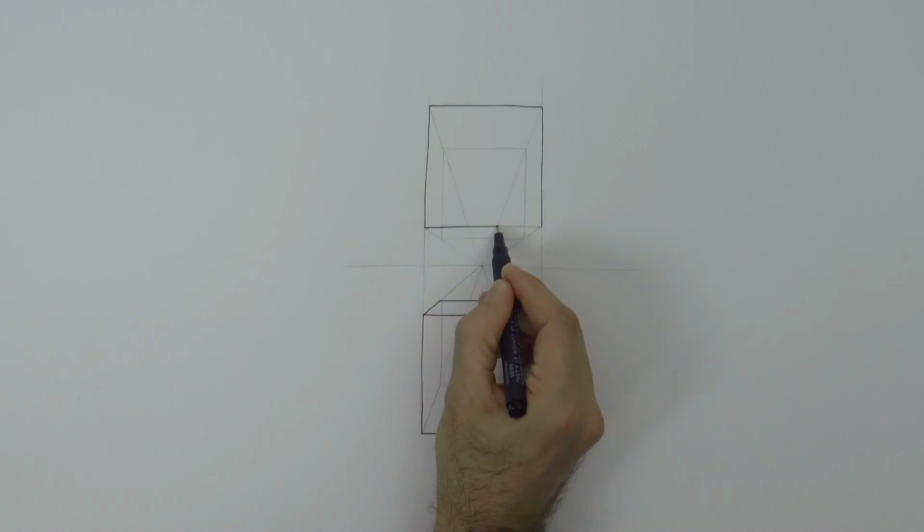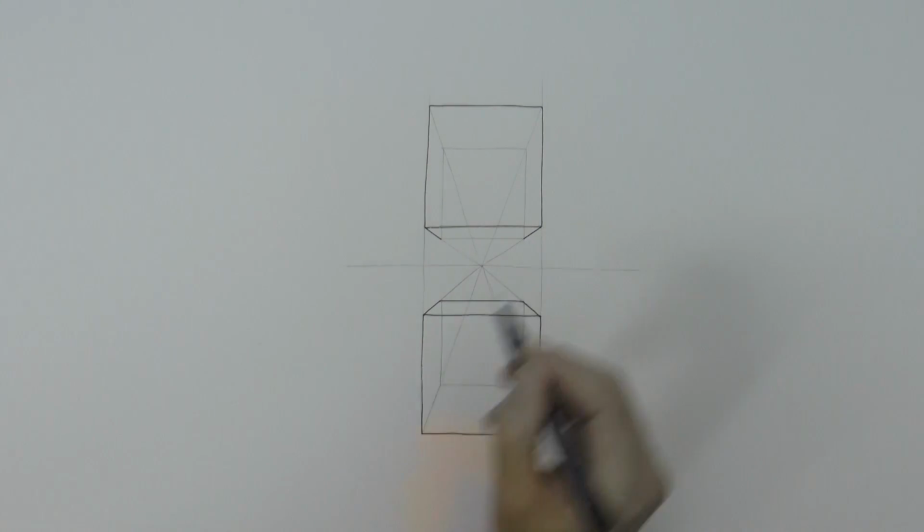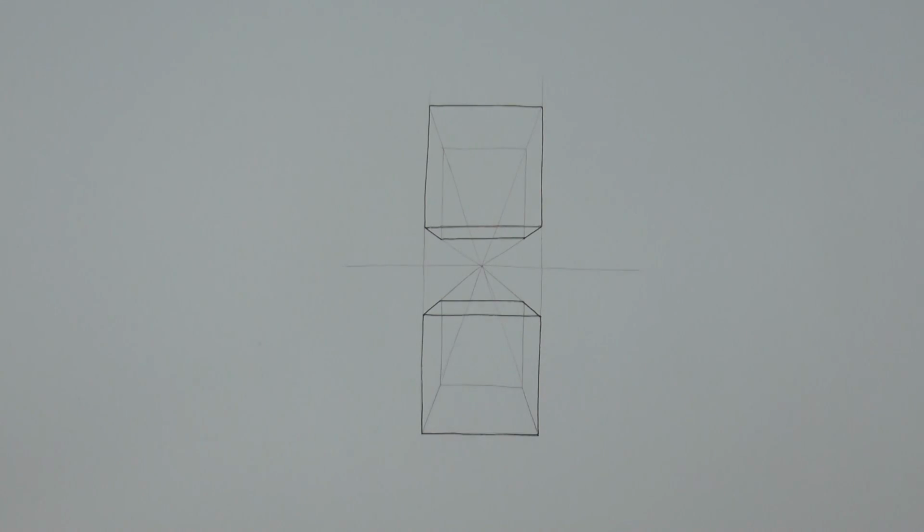As it is above the horizon line, you guessed it, we are looking at it from below. And I want you to notice that the horizontal planes, the farther they are from the horizon line, appear wider, more similar to a square, which is their real shape, while the planes that are closer to the horizon line appear thinner. Very good.